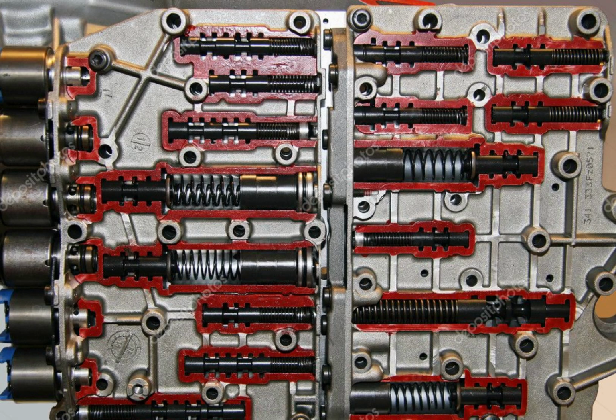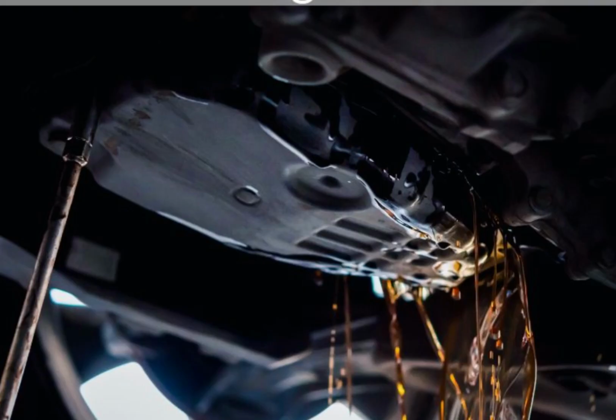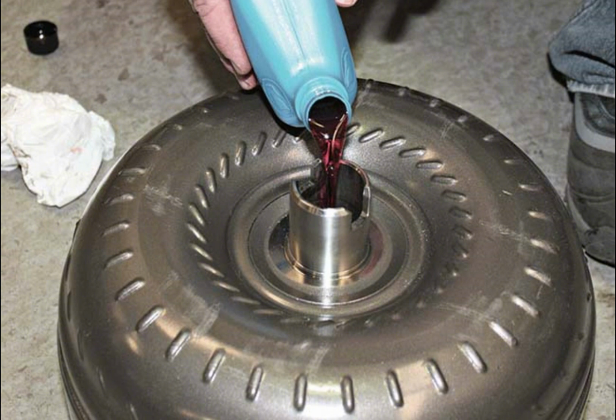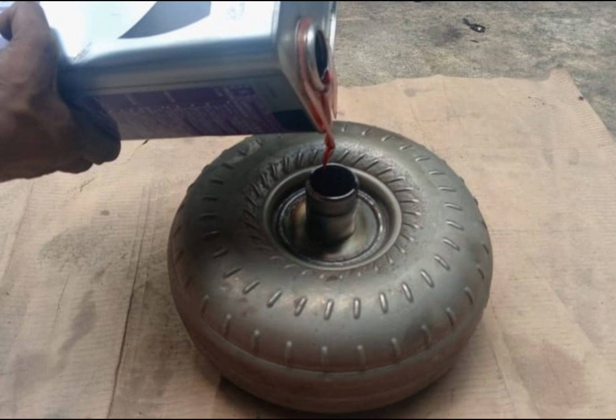Sensitive parts to handle carefully. Valve body: incorrect assembly or debris can cause shifting problems. Seals and O-rings: misalignment can lead to leaks. Snap rings: ensure proper placement to avoid component misalignment. Torque converter: always pre-fill with transmission fluid before installation.